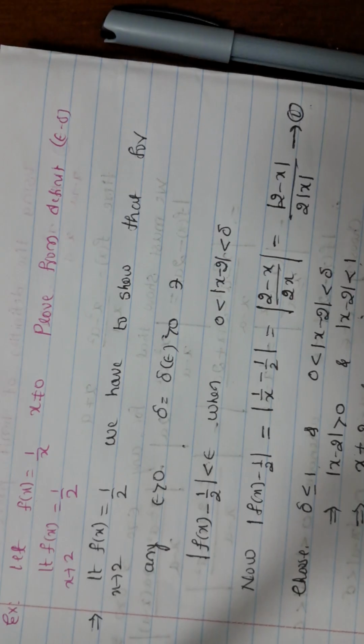Once you choose your epsilon and delta properly, only then will you go further to achieve the final answer. These are some of the examples which I have discussed now. Maybe some more examples I'll be discussing in the next video.